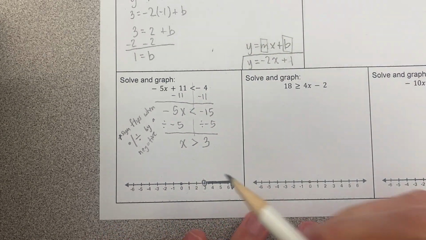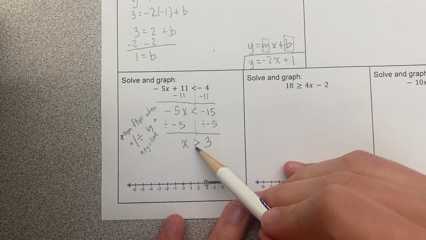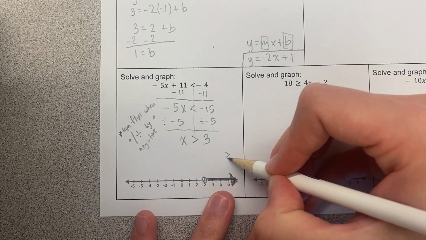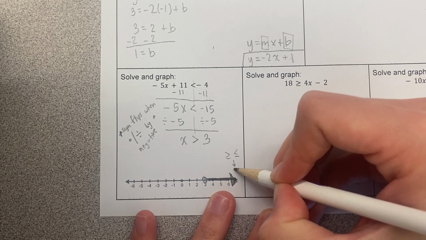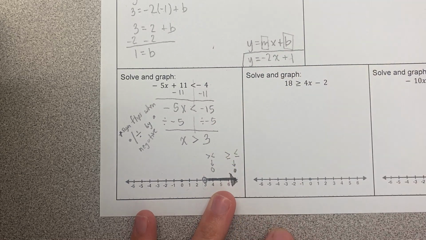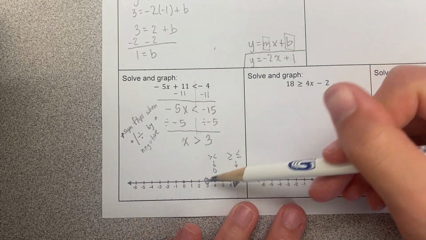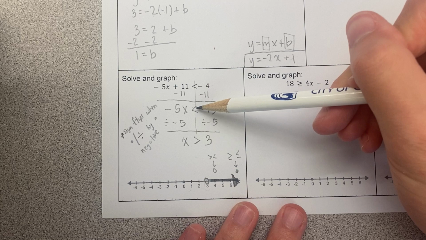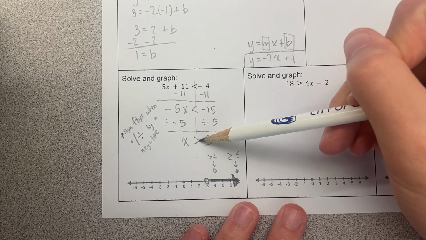Okay, some things to just remind you. No line underneath is open circle. If there's a line underneath, like these, this is a closed circle, right? If there's no line underneath like this, this is an open circle. Okay, so that's that to remember. The other thing to remember is, if I divide by a negative, I flip the sign.